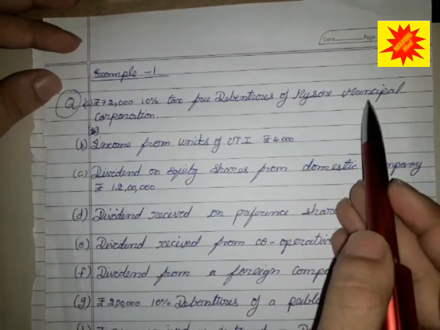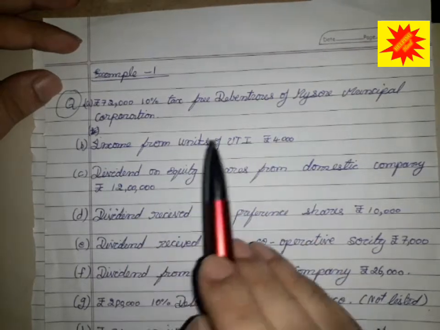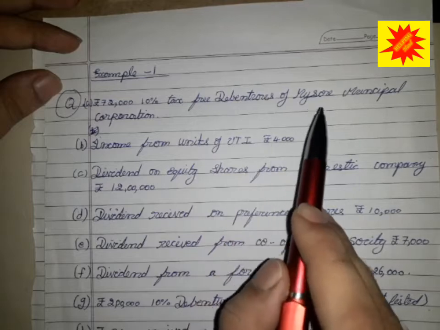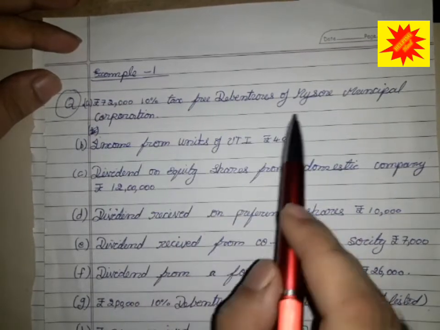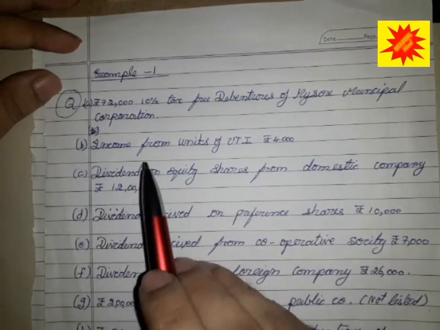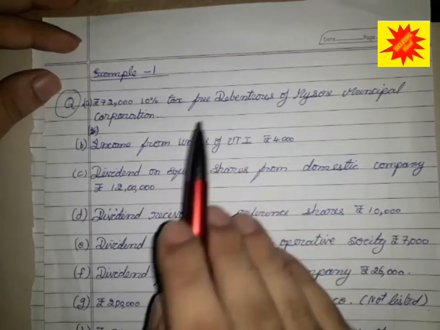Here Mysore Municipal Corporation is not a government company, and hence any security issued by it will not be a government security, because municipal corporations are always local authorities and not a government company, right? So what we do is we need to gross it up.